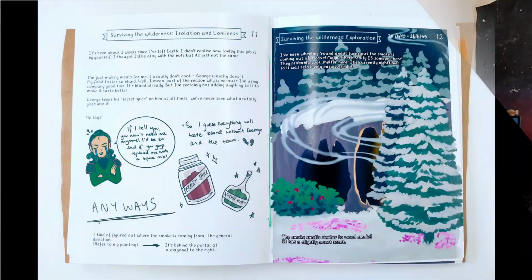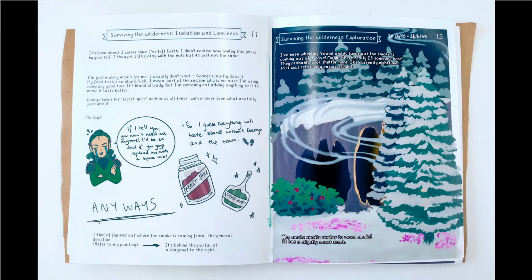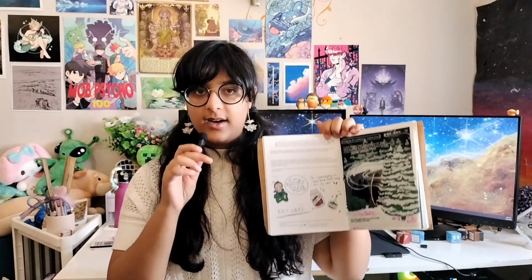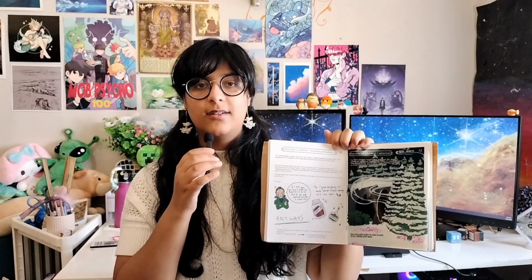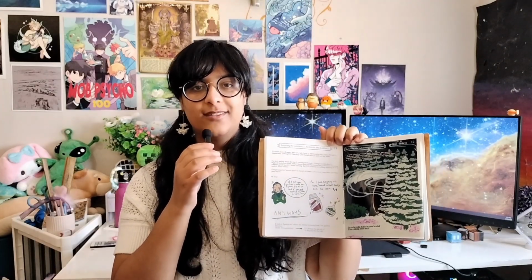So this is page 11 and 12, and again, this is pretty word heavy, and honestly, not enough pictures in my opinion. The topic of this page is about isolation and being alone. I like that it's about his loneliness, but I don't like that it's so direct and it's just a whole page of him being like, oh, wow, I'm so sad and alone.